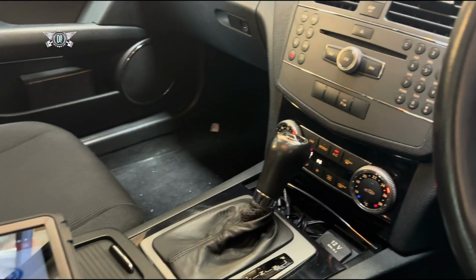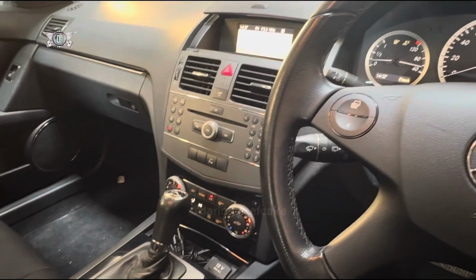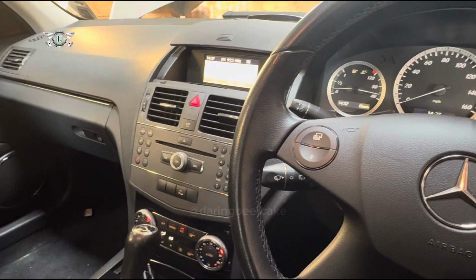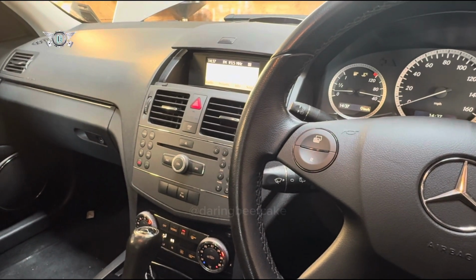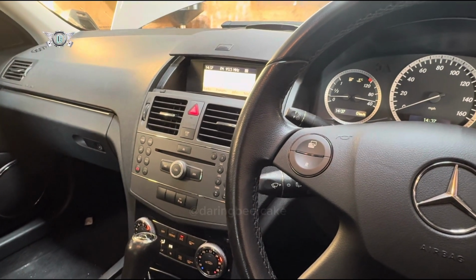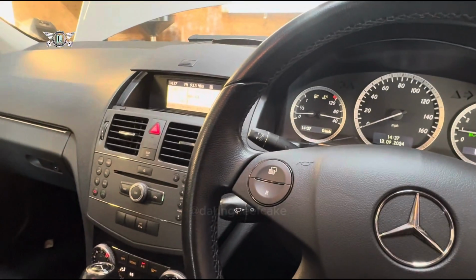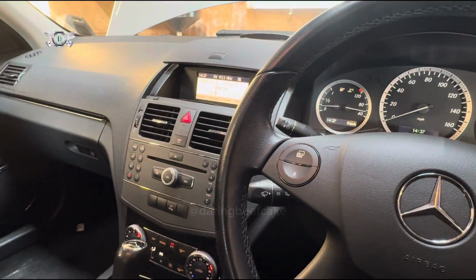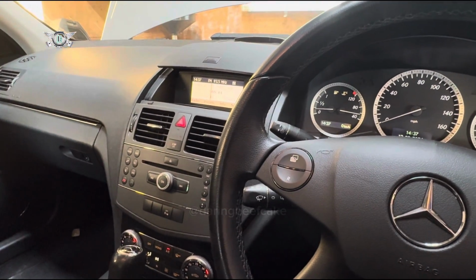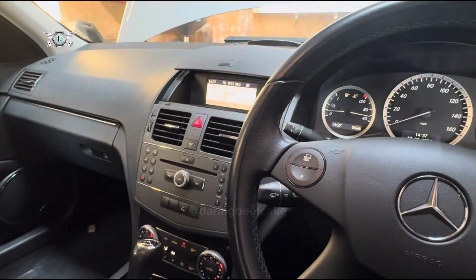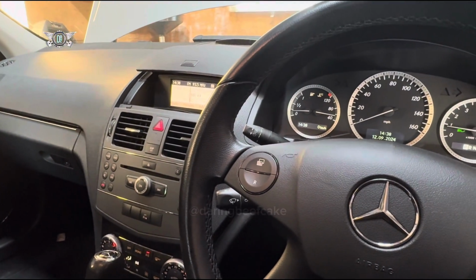There aren't any symptoms with the car or the engine. The engine is running fine. There's no misfires or rough running or anything like that. If it was running a little bit rough or wanting to cut out, I would be looking at some air leaks.